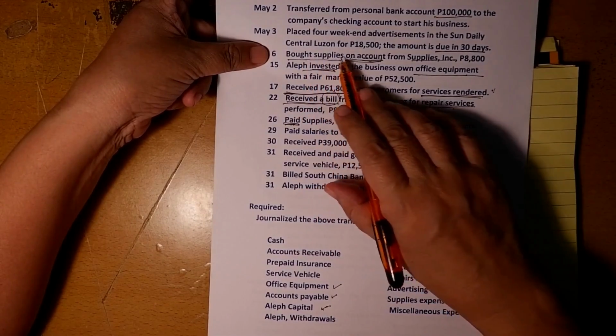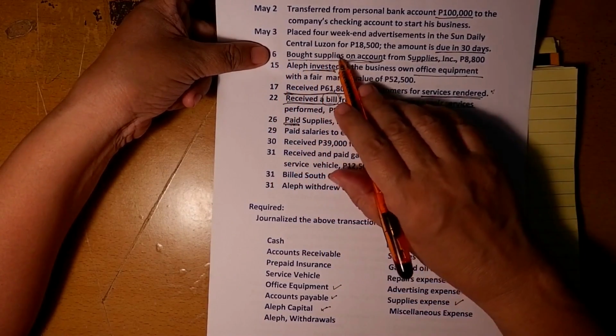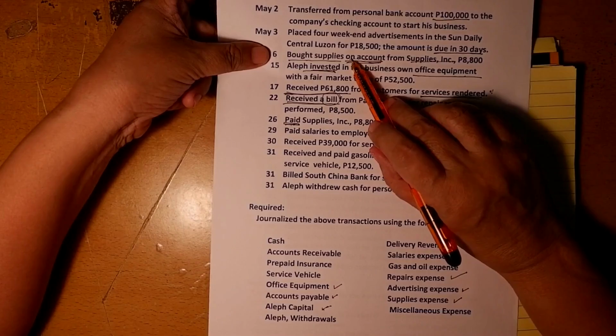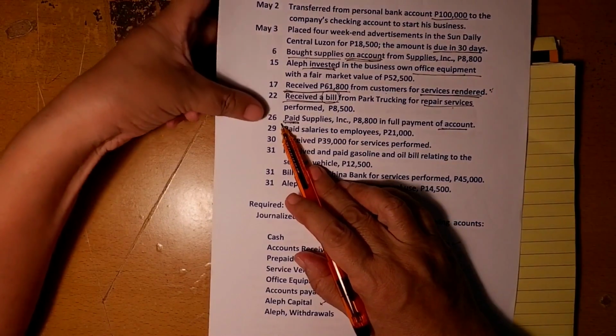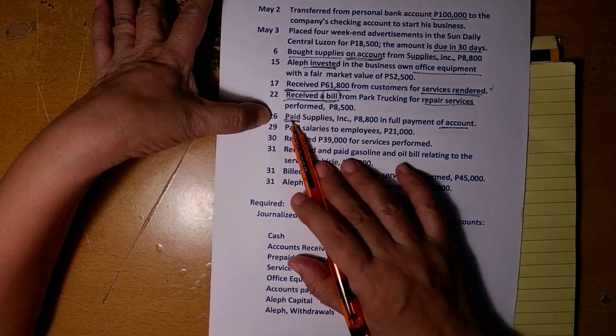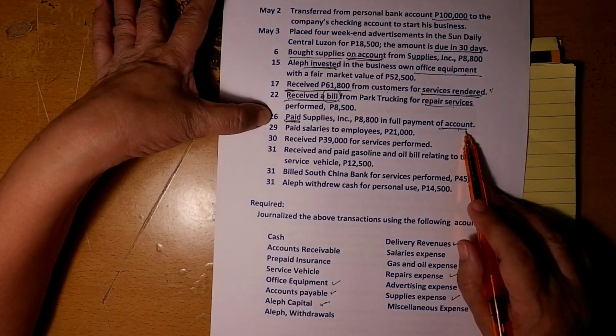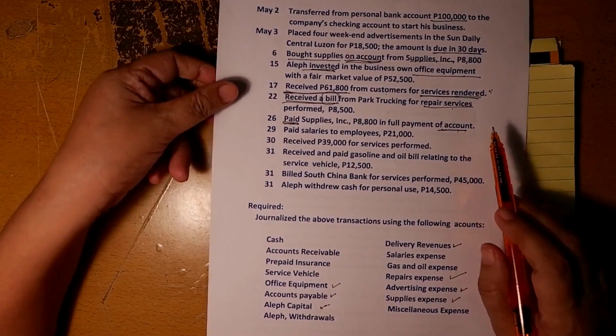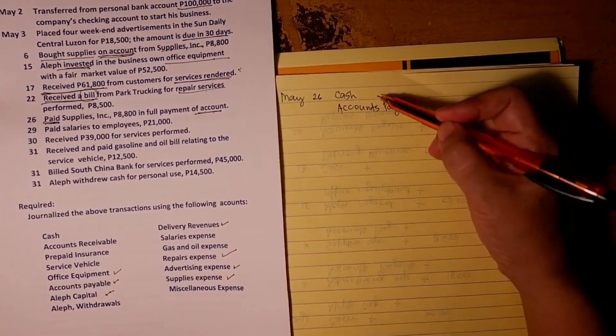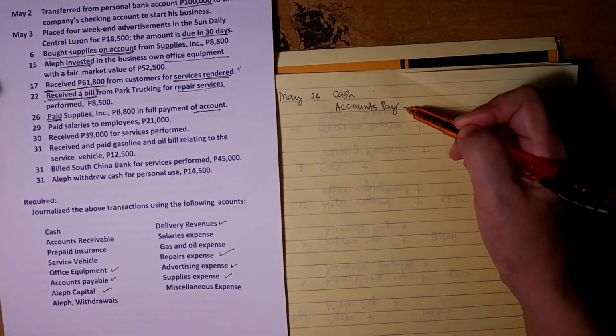It is in this transaction that supplies were affected, because here in 26, our transaction is we pay our account. We pay our accounts payable. That is why the accounts that were affected are cash and accounts payable.